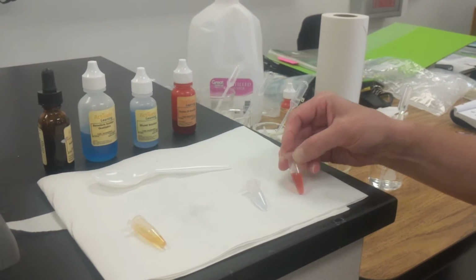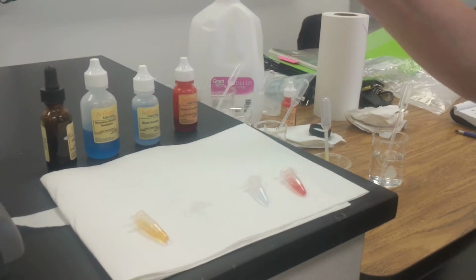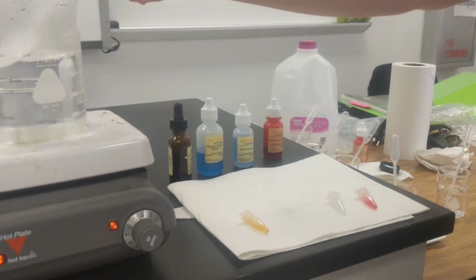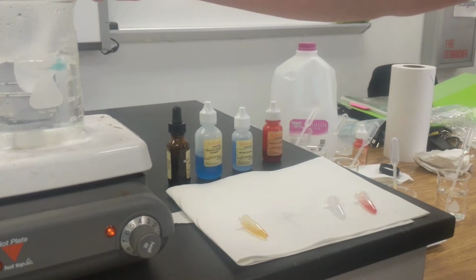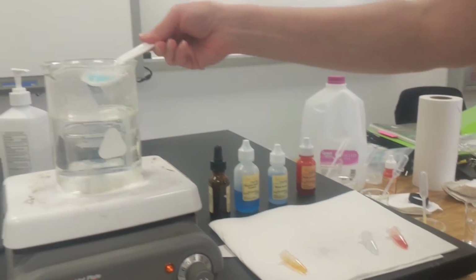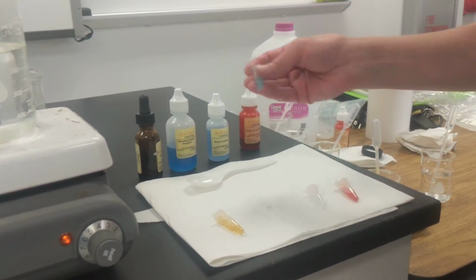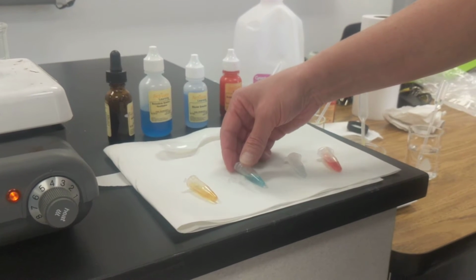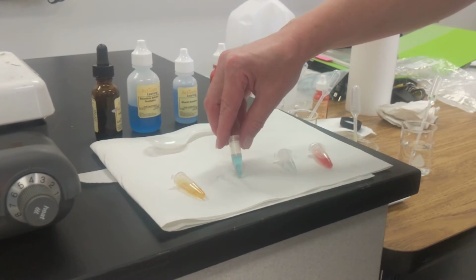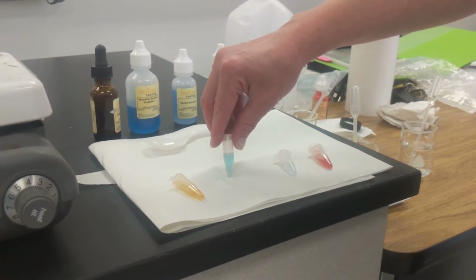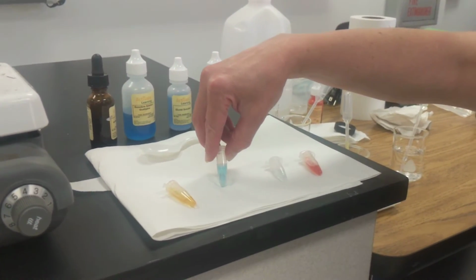Okay. All right, so let's see how our hot water bath is going with this. If I can get it out with my very technical spoon here. All right, and that is staying blue. So no sugar in the water either.